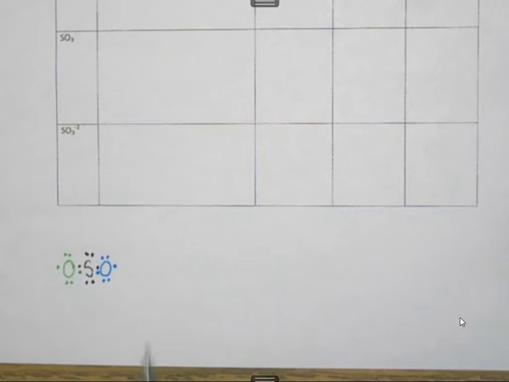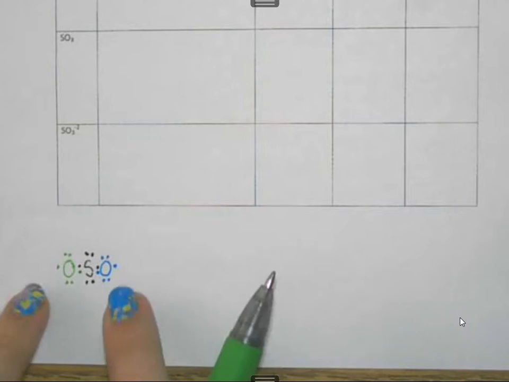I put 6 dots around each of the O's in its own color because it's also in group 6A on the periodic table, which means that it has 6 valence electrons too. Now we have a bit of a dilemma compared to yesterday's problems. Do I have any more lonely little electrons looking for peace, love, and happiness? Yes. Where? On the 2 O's.